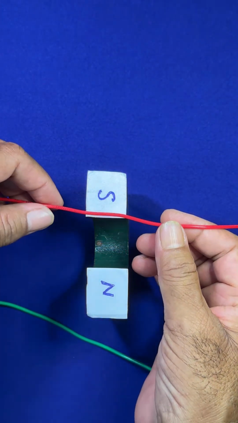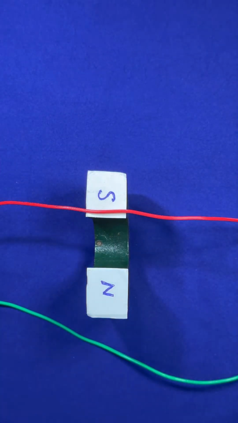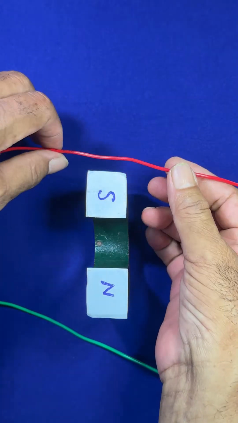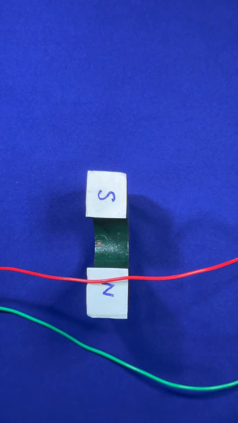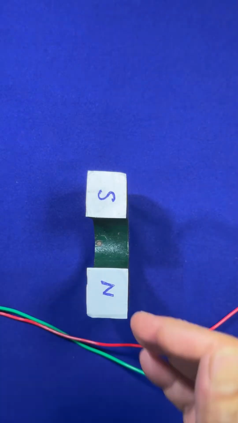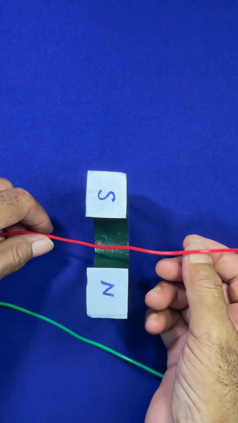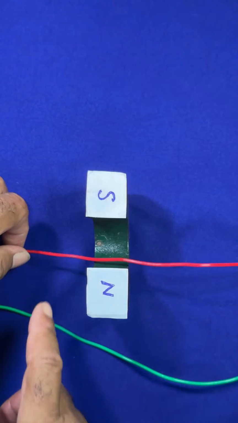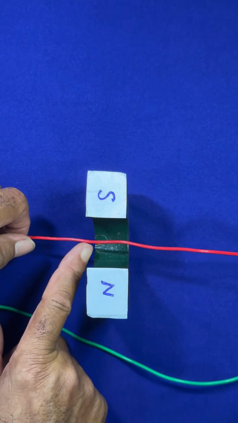And if you keep it here, it is thrown out. And if you keep it at this point, again it is thrown out. That means when there is a magnetic field already available here and you are creating a current here, by current you are having a magnetic field.